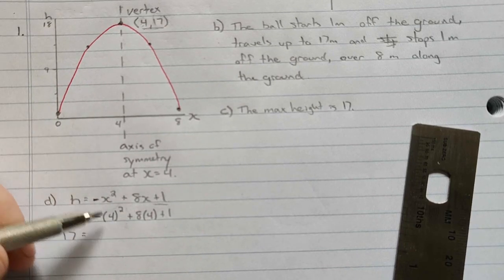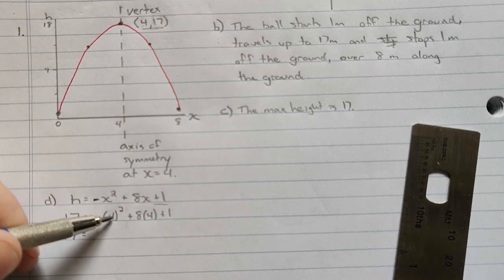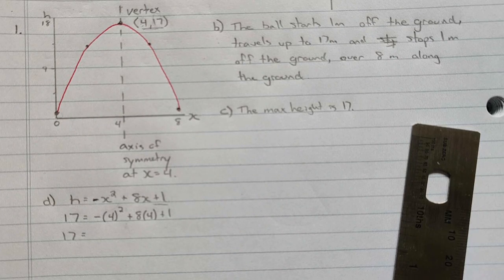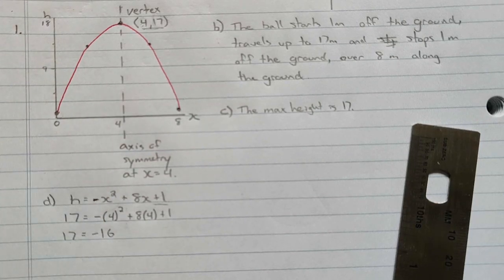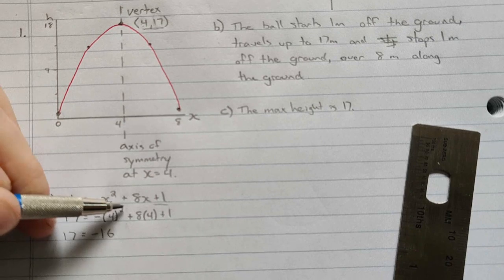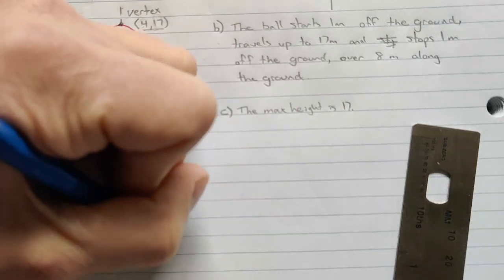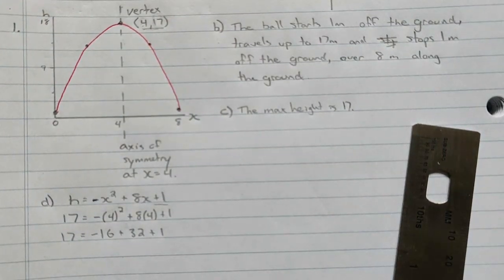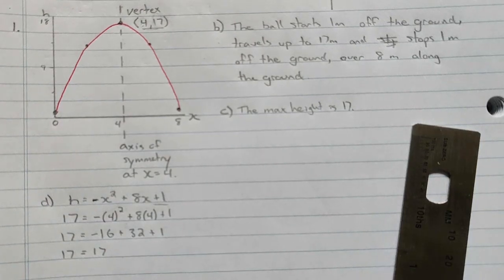So 4 squared. Notice I put the 4 in brackets here. Good practice. 4 squared, 16. This makes it a negative 16. So it's not negative 4 squared, it's 4 squared with the negative sign separately. So negative of 4 squared, which is 16. 8 times 4 is 32 plus 1. And if I do negative 16 plus 32, it's going to give me 16. 16 plus 1 is 17. 17 equals 17. So this is a good point.